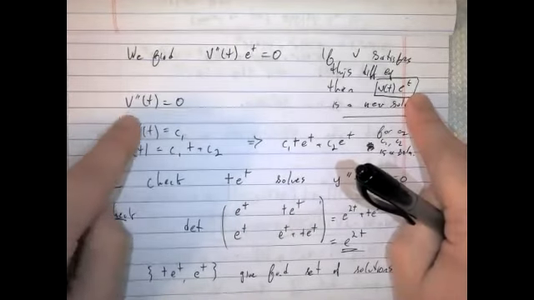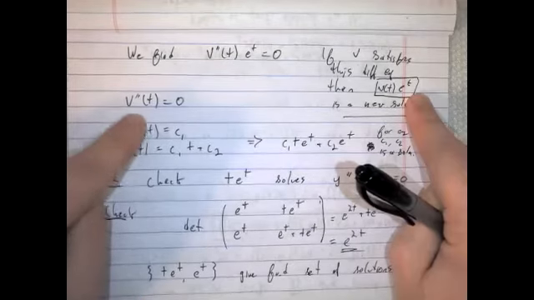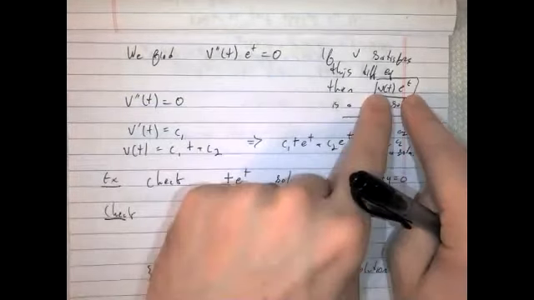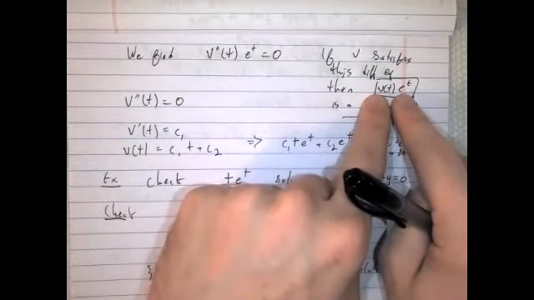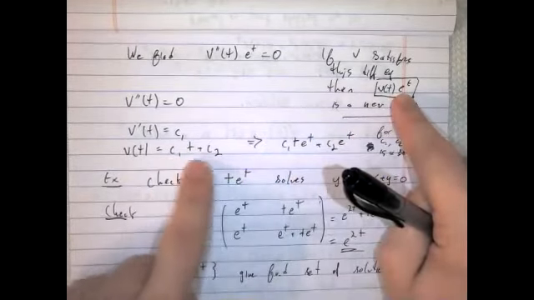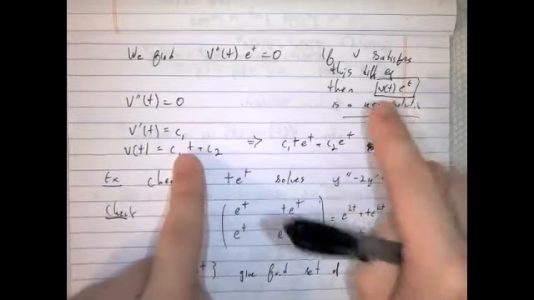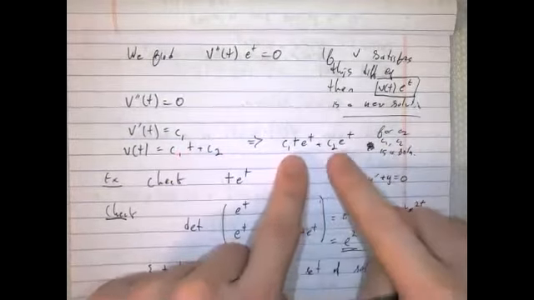What this means is that anytime I have a function v such that its second derivative is equal to 0, then that function times e to the t will be a solution. Here is the collection of all functions whose second derivative is 0. When I multiply this by e to the t, I get this.